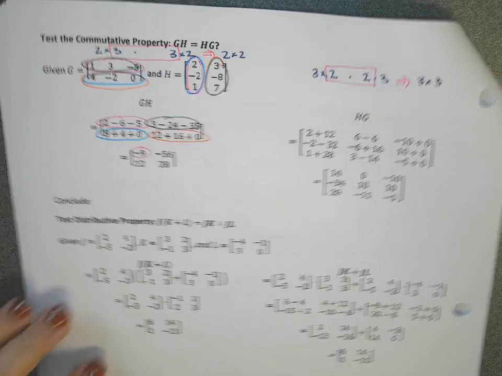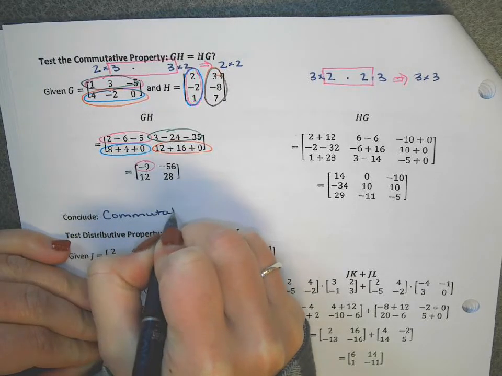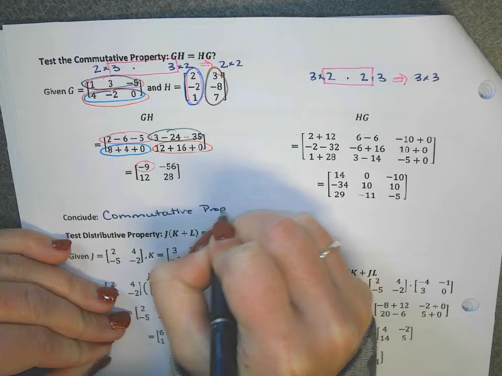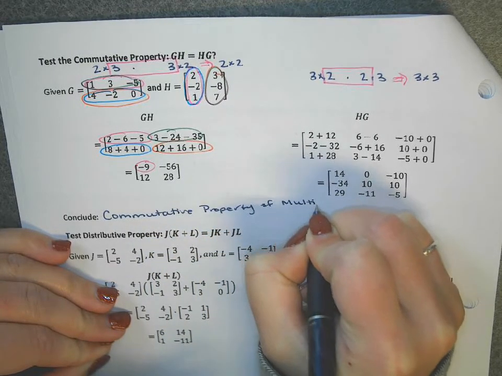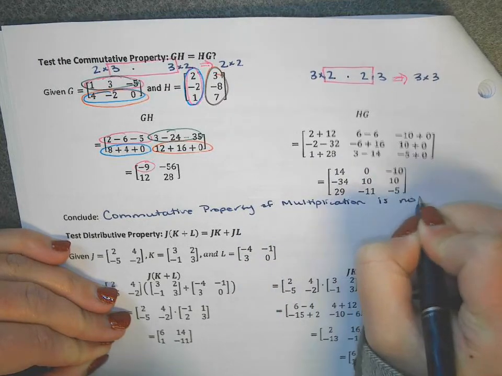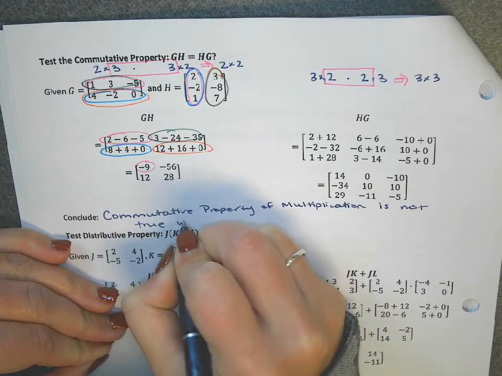Okay, so we can conclude that the commutative property, so the order of multiplying, commutative property of multiplication, so specifically, is not true when multiplying matrices.